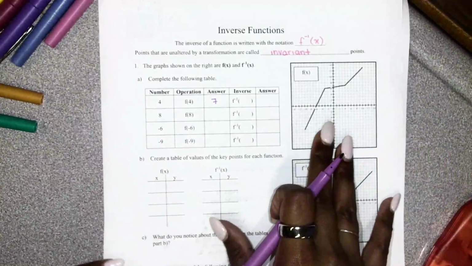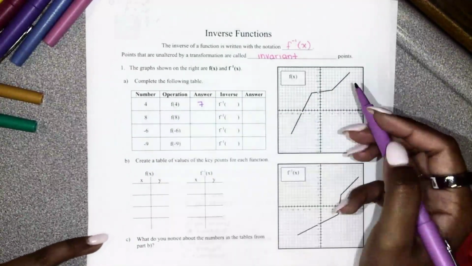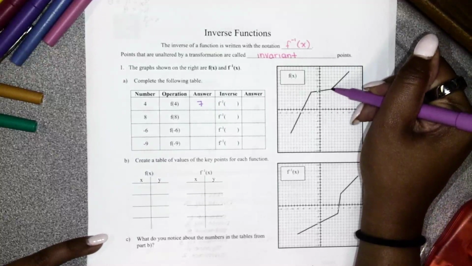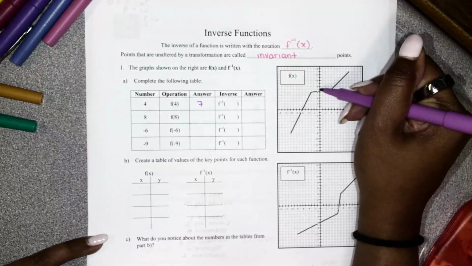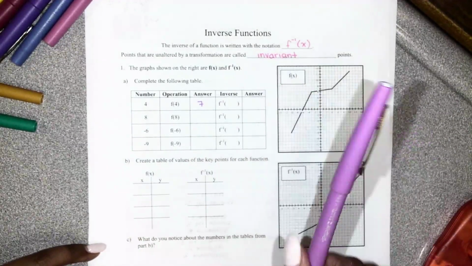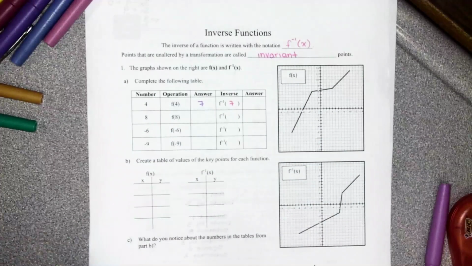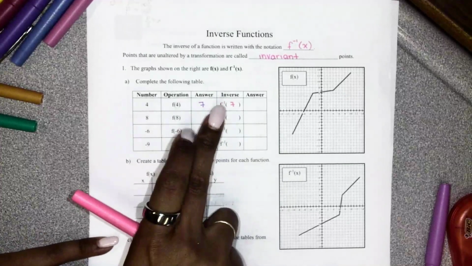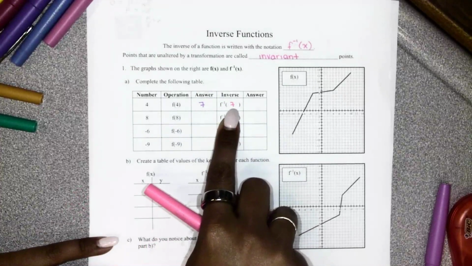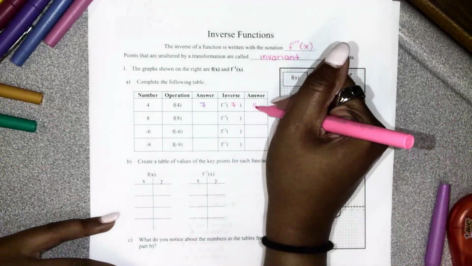So now we're going to use this table and look at the graphs. The function at a value of 4. So we go to x equals 4. And at 4, the graph is equivalent to a value of 7. Then what is the inverse function? What if I swap x and y? That's my x, that's my y. What if I say I want the inverse of the function at 7? I know that my answer is going to be 4 when I swap x and y.